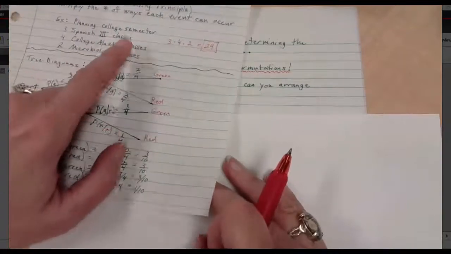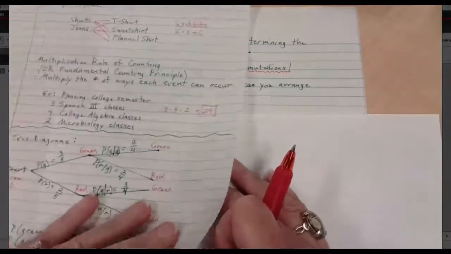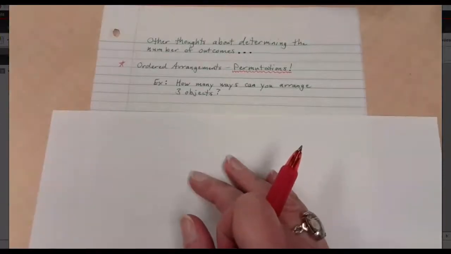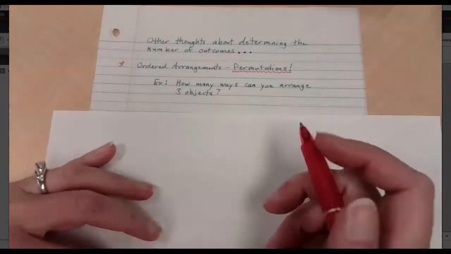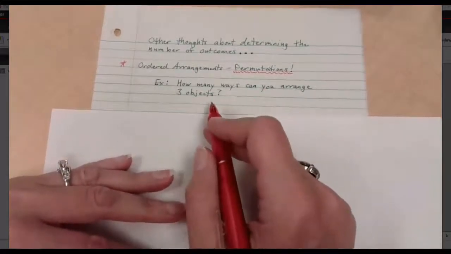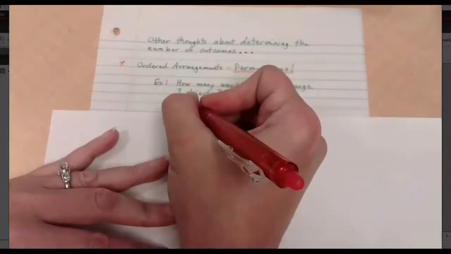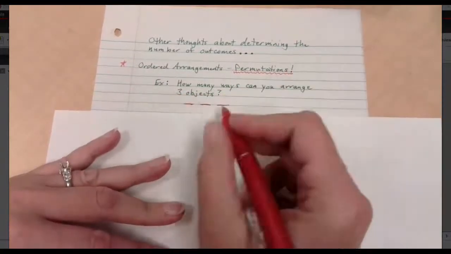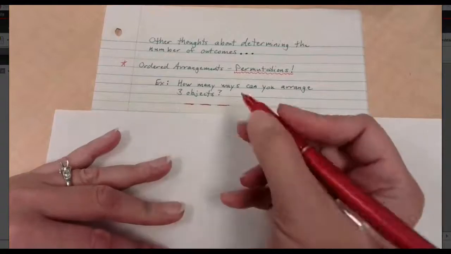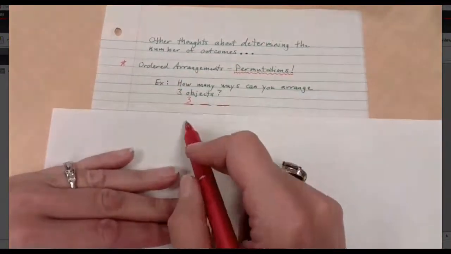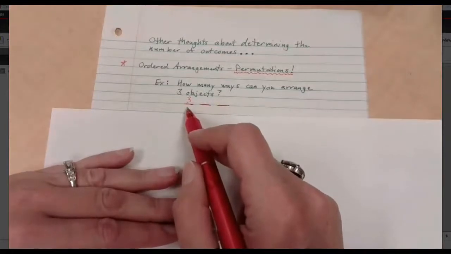We're going to use part of this idea, this fundamental counting principle: multiplying the number of ways each event can occur. Because the fundamental counting principle has a definite permutation slant to it here. If I have 3 objects, I think of this sort of like fill in the blank. I have 3 spots, 1, 2, 3. How many of these objects can I put in the first spot? 3. So the first event, the first spot, is 3 different ways that can occur.